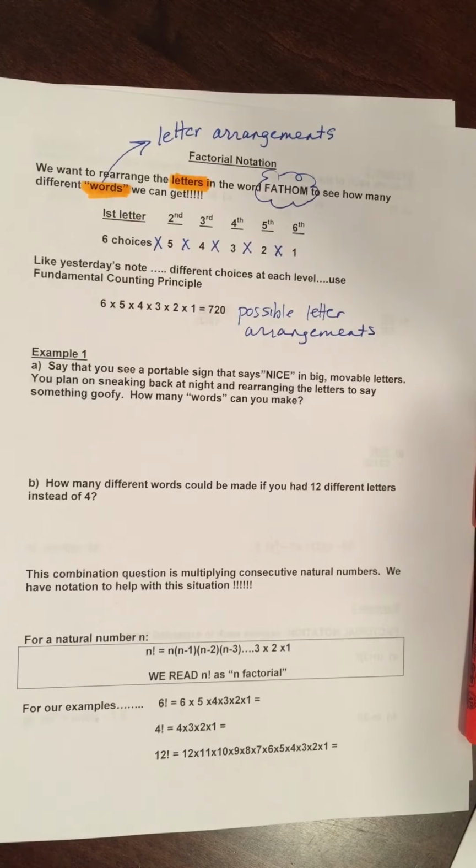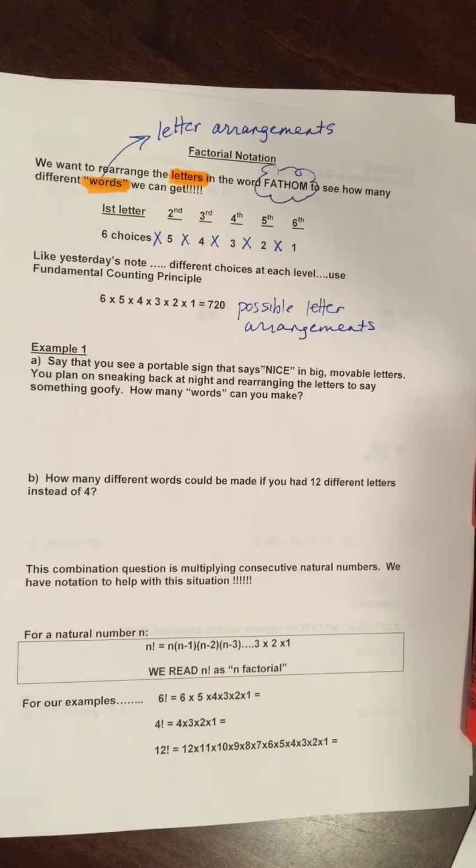Okay, let's take a look at another example. Say that you see one of those portable signs, similar to the one they have out in front of Country Corner Deli, that says nice in big movable letters. You plan on sneaking back at night and rearranging the letters to say something goofy.